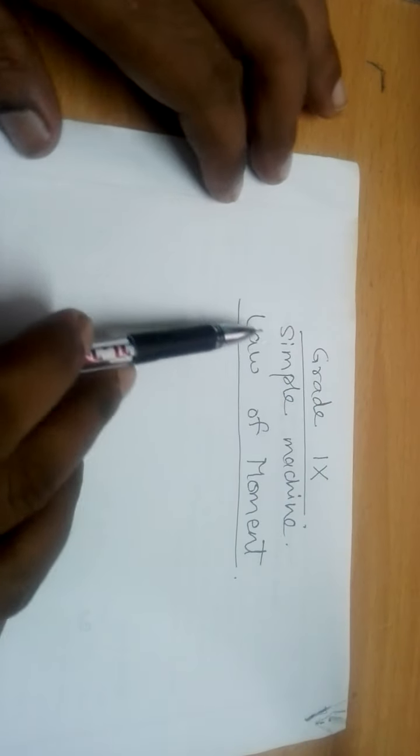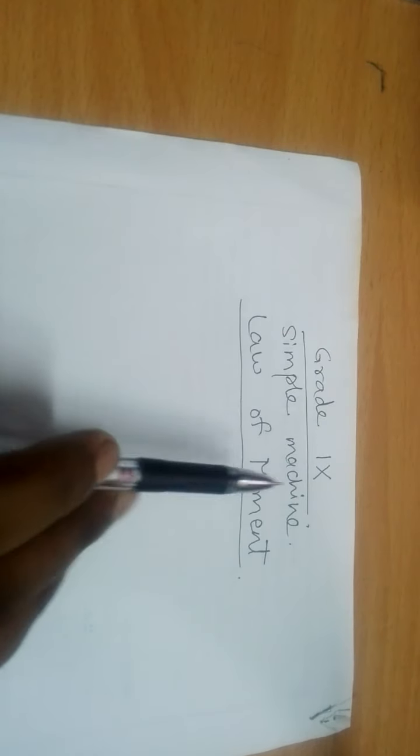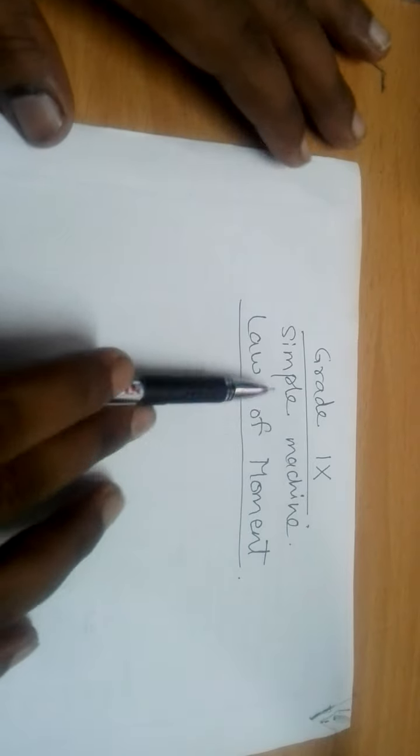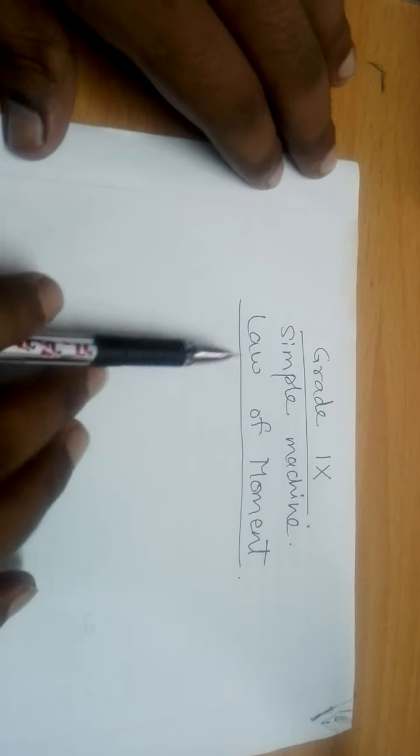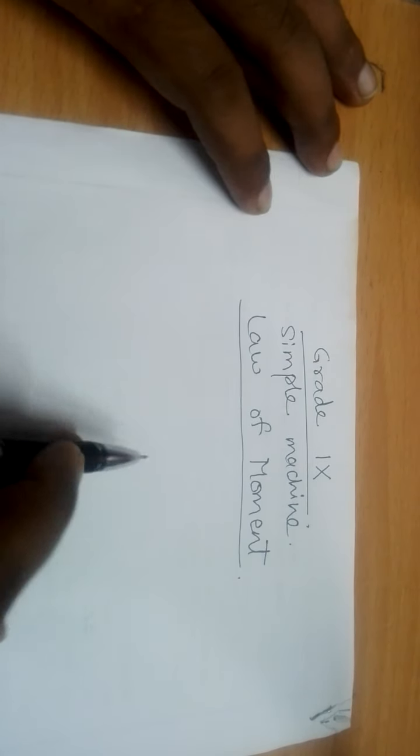Today we are going to continue our simple machine lesson, and this would be your last class on this topic, simple machine. We're going to discuss law of moment.